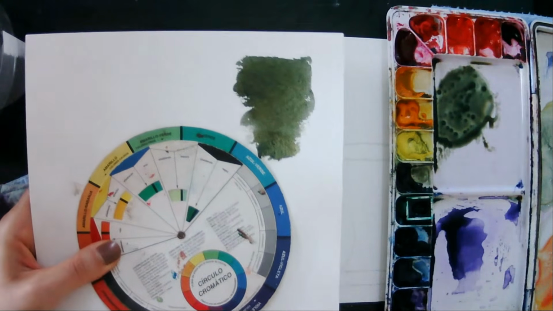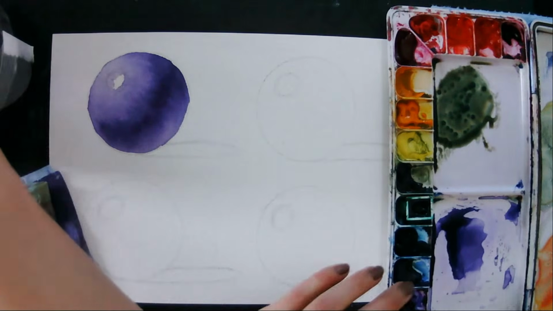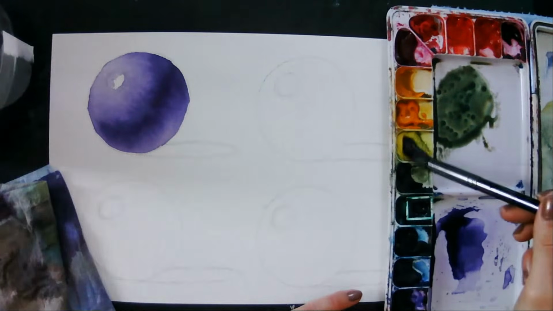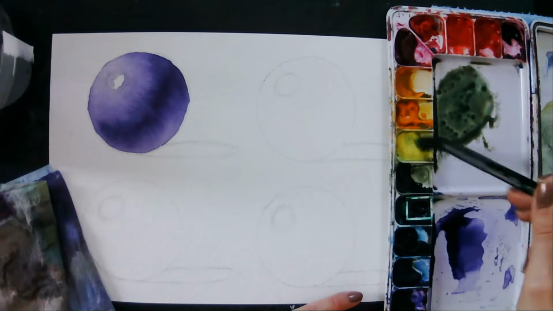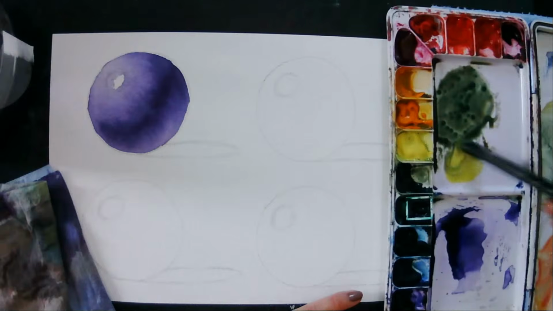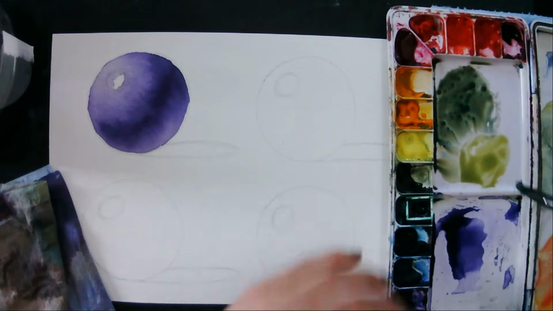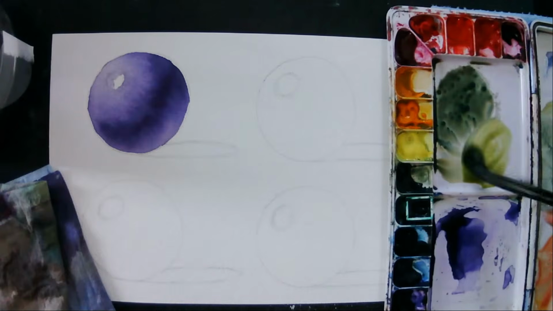Okay, let's see. So here on my palette, I'm going to bring in this lemon yellow color. This is a cool yellow. And I'm going to create a lighter version of my green by mixing a little bit of this undersea green into the yellow. And this is going to be the color that I start with, because we start with our lighter colors.